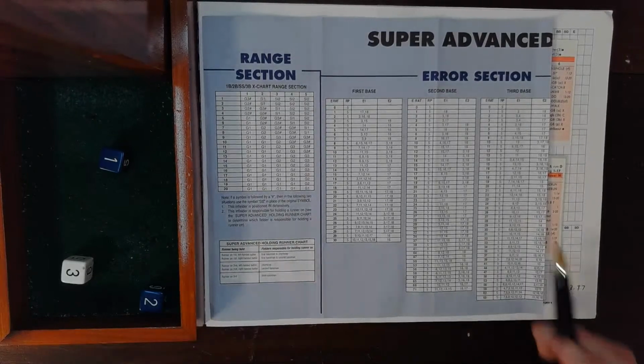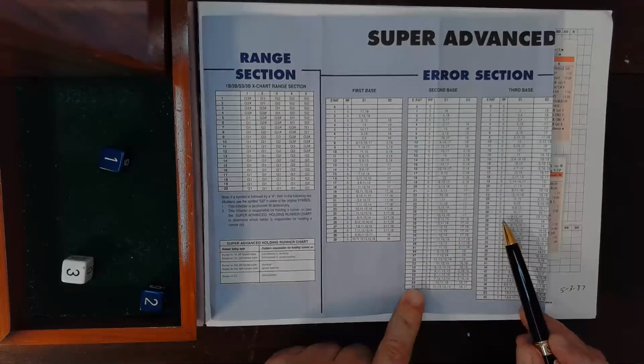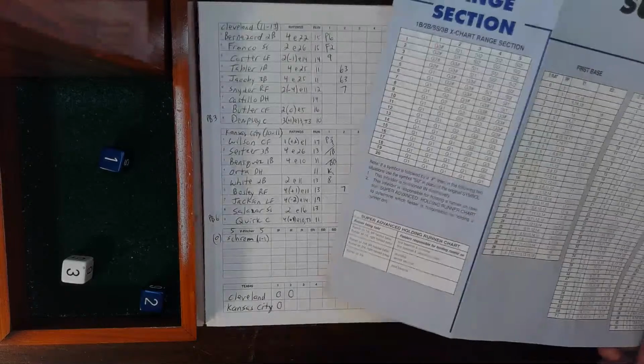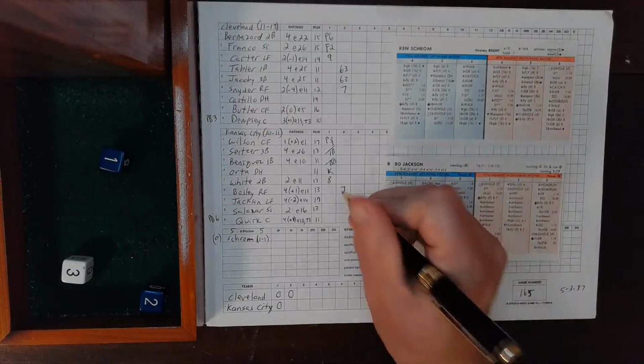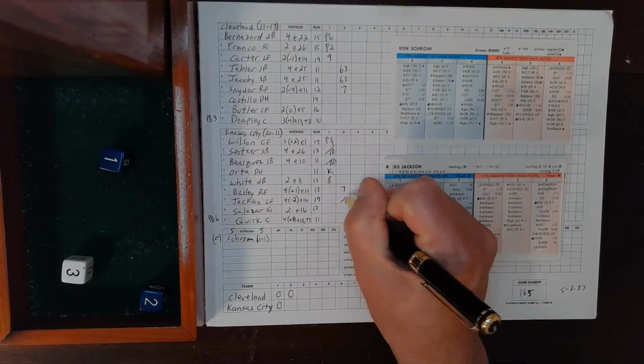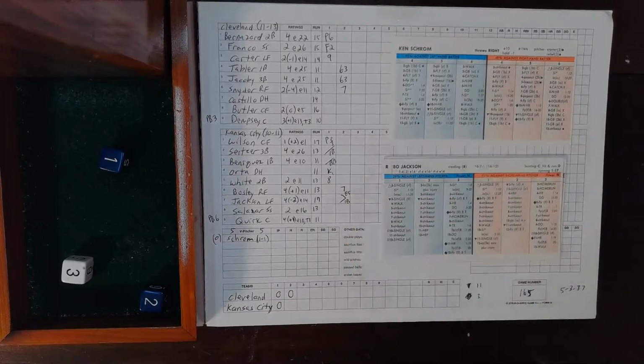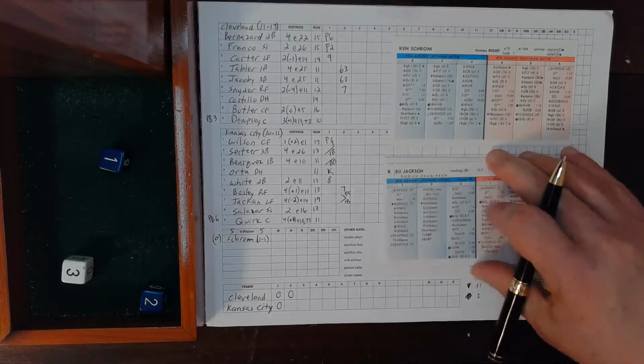And that's a 6. He did not avoid it. So not only is it a single, but it's also based on the E25. That number 6 there is also a 1 base error. So it's a single plus an error on Jacoby. So Jackson will take second base, single and the E5. Jacoby airmailed that one, trying to rush his throw to get Jackson, who was going to beat it out anyway. It made matters worse, putting him on second base.